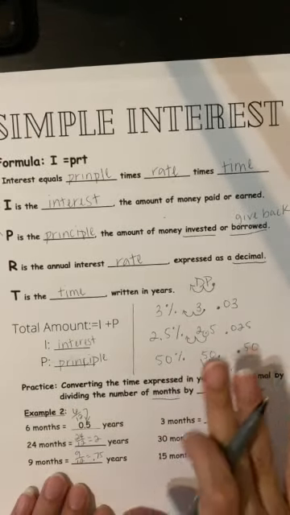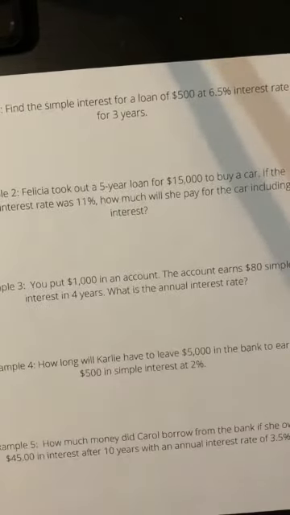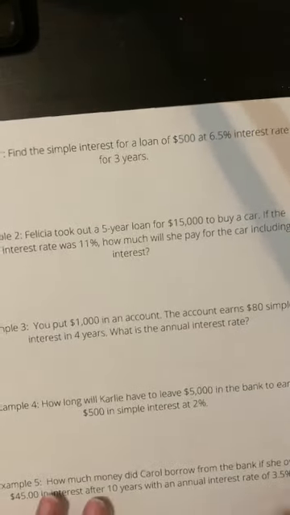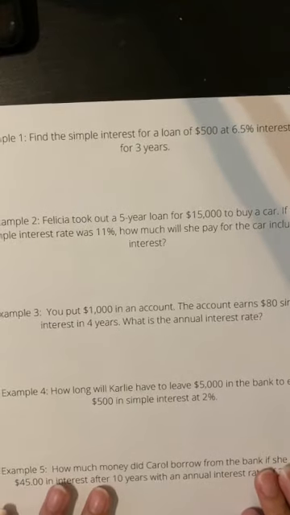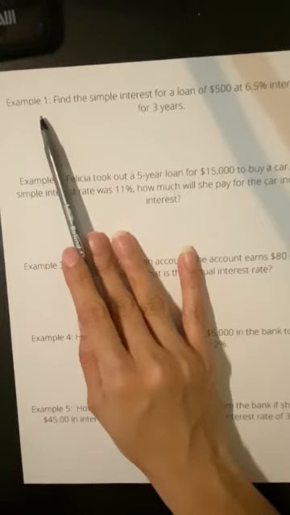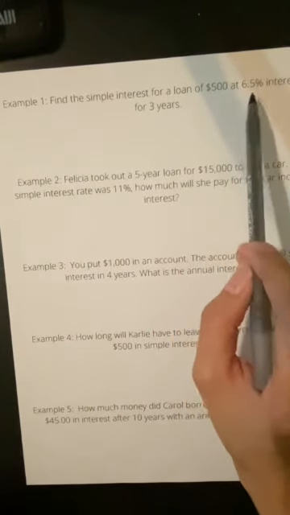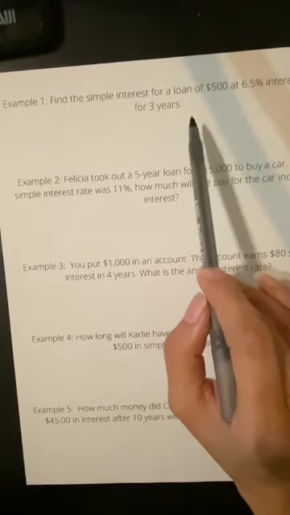Okay, so let's get into the actual problems. This was just kind of the beforehand, before I solved these problems. And we are looking at number 1. Example 1 says, find the simple interest for a loan of $500 at 6.5% for 3 years.